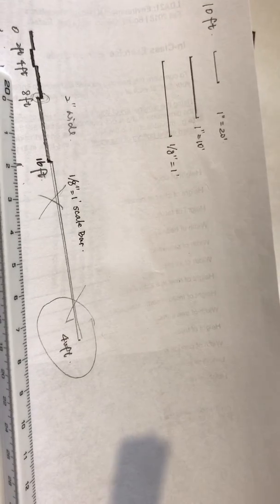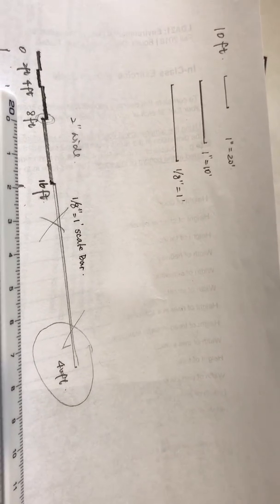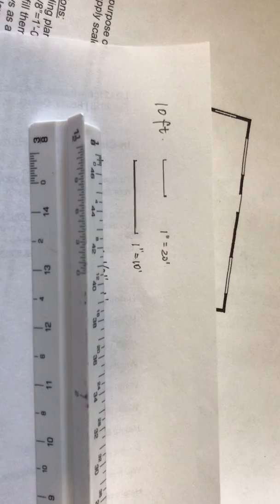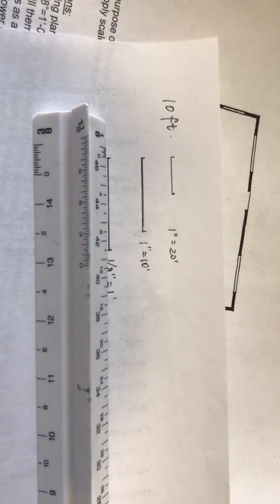architecture drawings are generally smaller, so we want to use the scale bar that can make the certain length longer. So if it is 10 feet in an architecture scale, the A scale that we usually use, it will be this long, as you can see here.